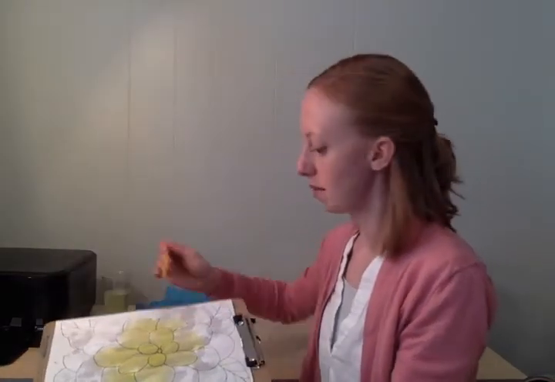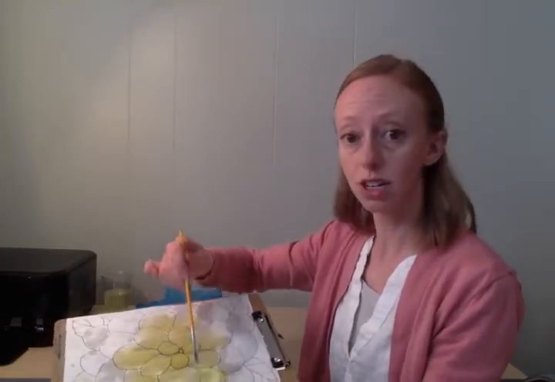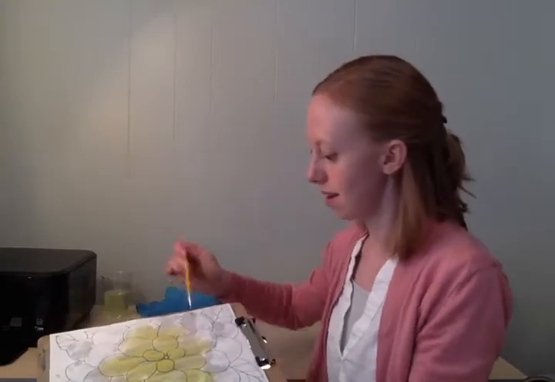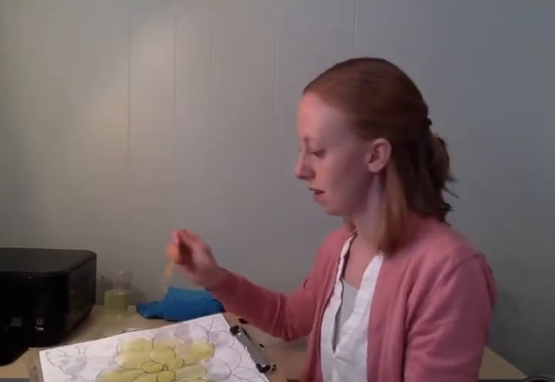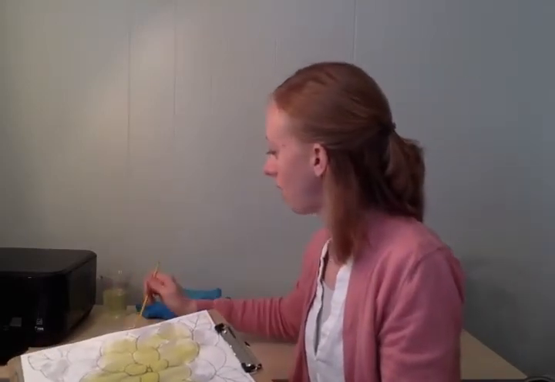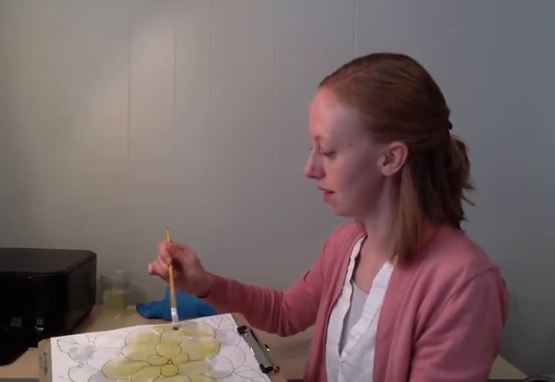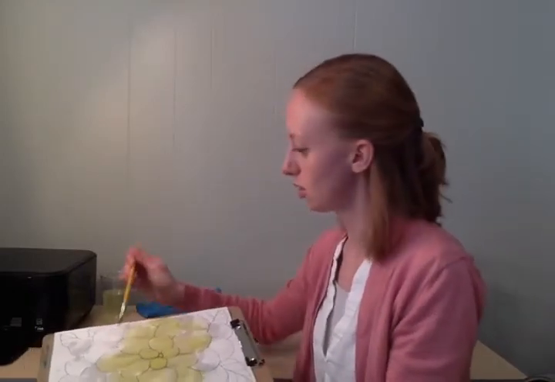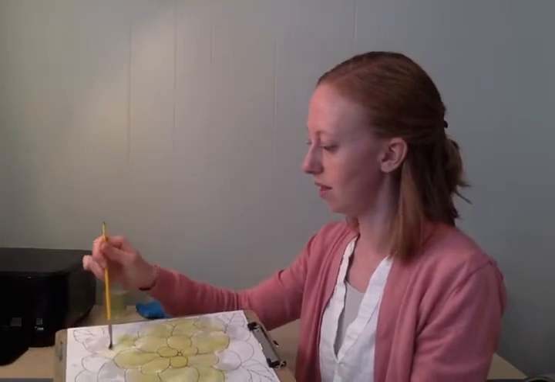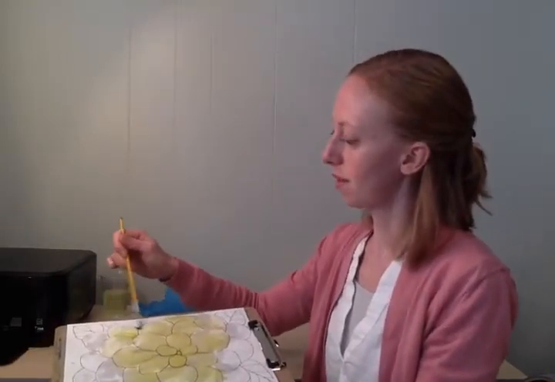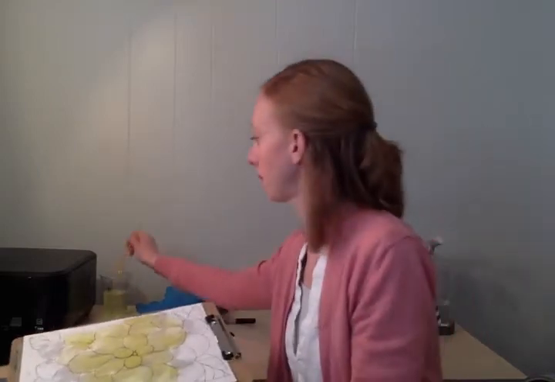So I'm filling in my yellow first. I chose to do my yellow first because it's lighter than orange, and I'm going to do some orange on top of it. And I just like to start with my lighter color when I'm painting, because it seems easier to blend the darker color after the lighter color first.